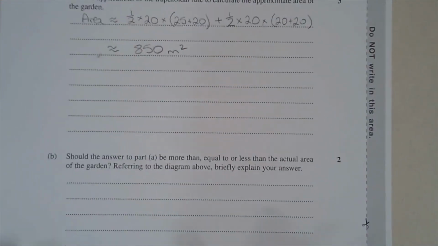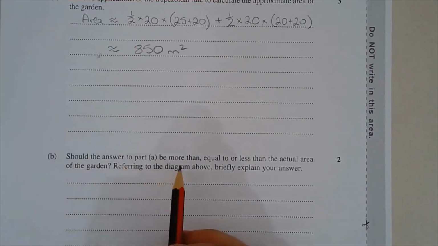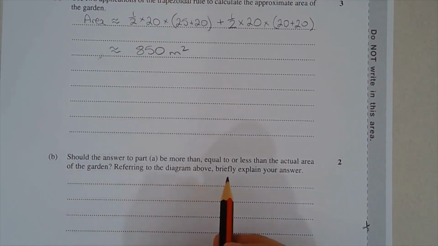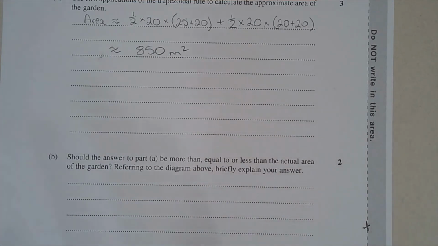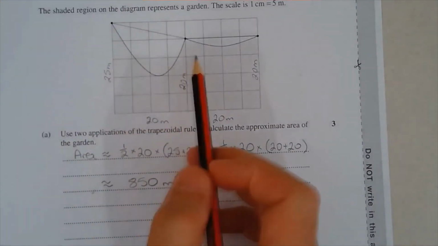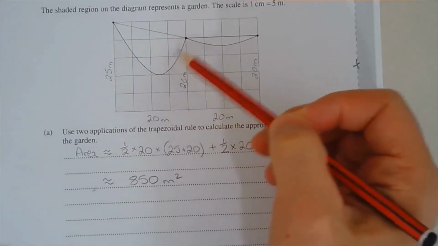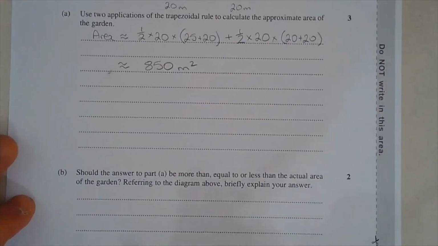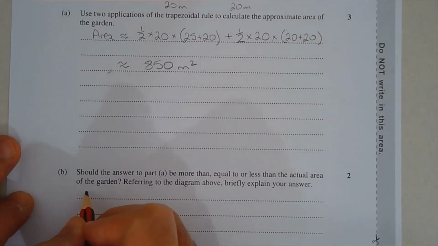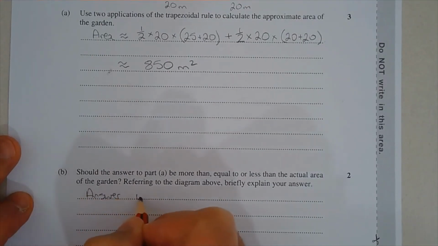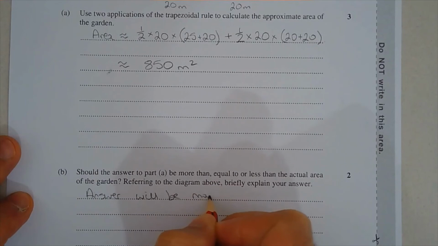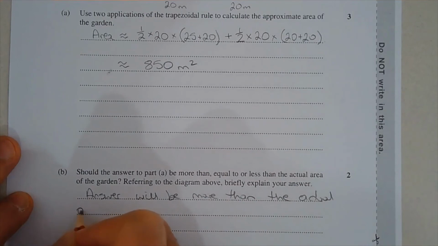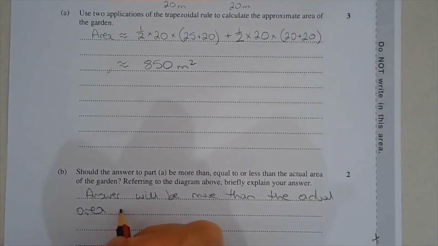Now, part B. Should the answer to part A be more than, equal to, or less than the actual area of the garden? Referring to the diagram above, briefly explain your answer. So the answer to part A, we can see that the trapezium overestimates. Okay, so there's some area here that it includes, which is not actually part of the garden itself. Okay, so it'll be more than the actual area of the garden.